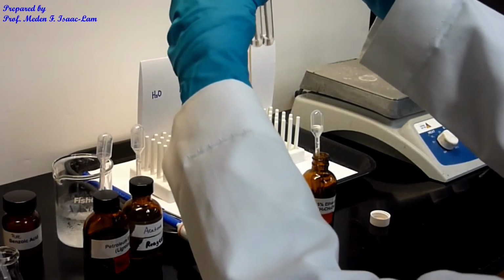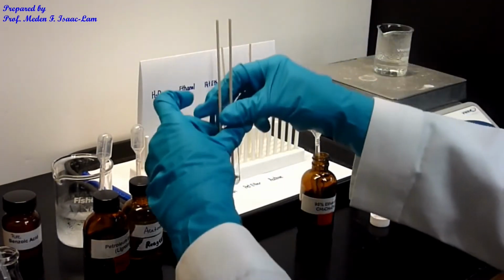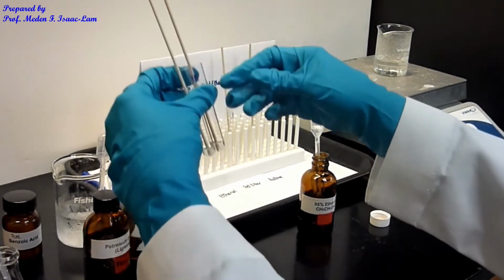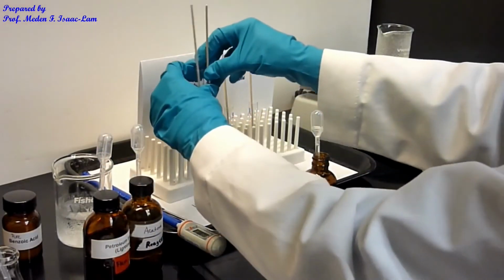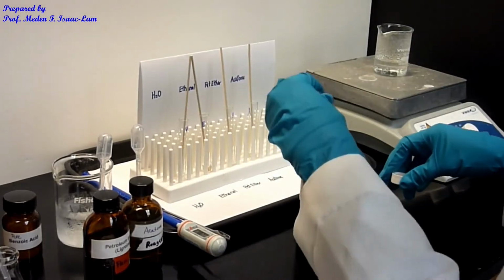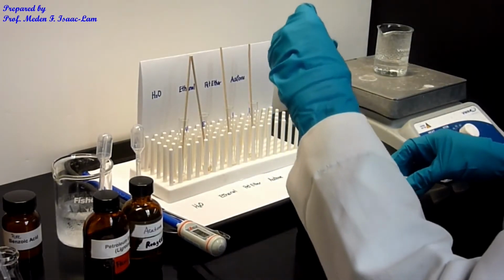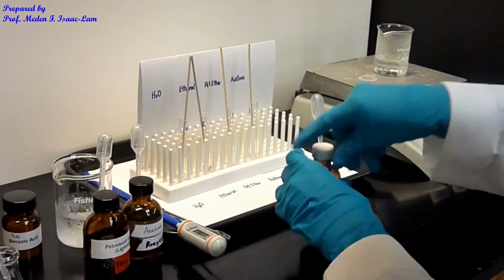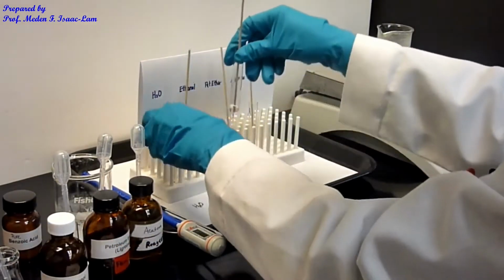So now, I might have added a bit more of the ethanol, but now I'm gonna make it even so that I have a better idea.